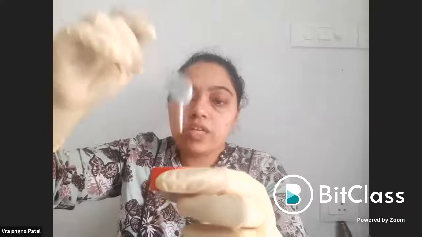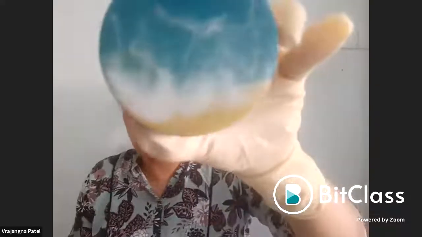It has to create a complete string like we get in sugar syrup. It should not break and it should create a string. Why? If I do not leave it to thicken up, I will get only a cloudy effect like this. But I want a cell effect like this. So for that reason, I will be waiting for 5 minutes.